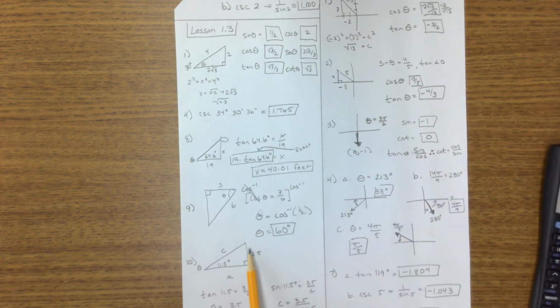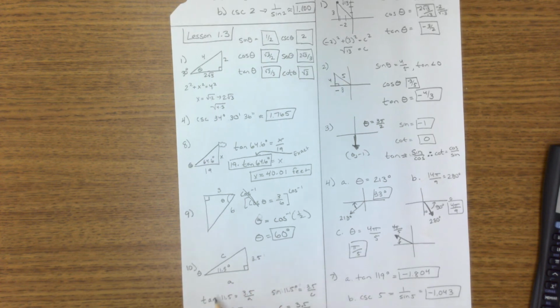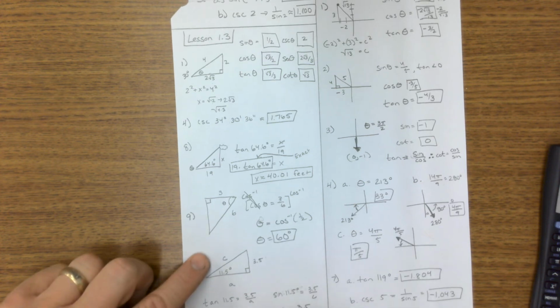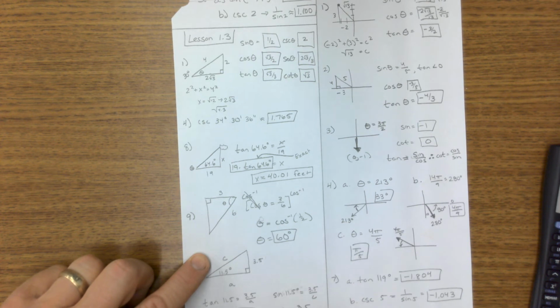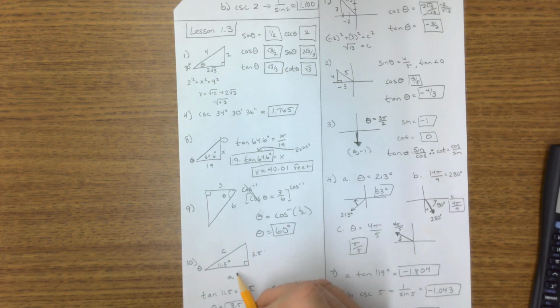Number 10 shows you the diagram, asks you to find A and C. Well, the tangent of 11.5 is opposite over adjacent. Do the math, multiply this over, divide this under, and we have 3.5 divided by this. Again, this is an exact answer, but if we estimate it, we're down here. Now, we've figured out this is 17.2.